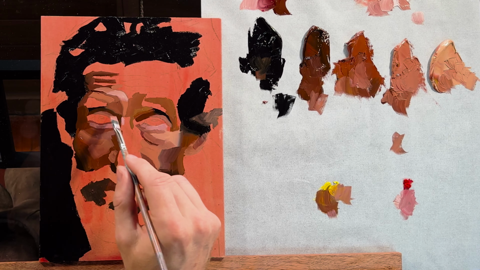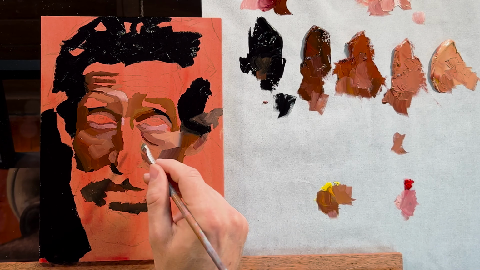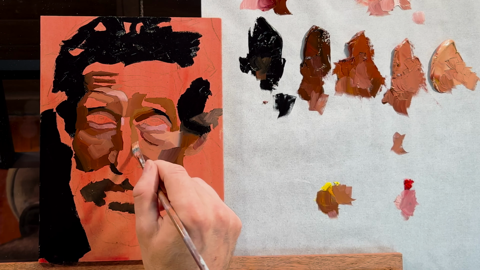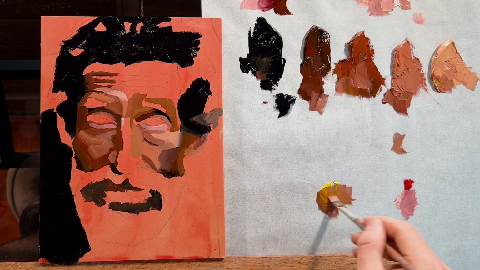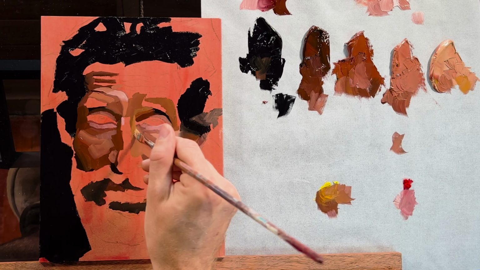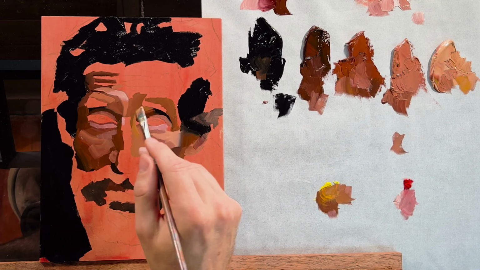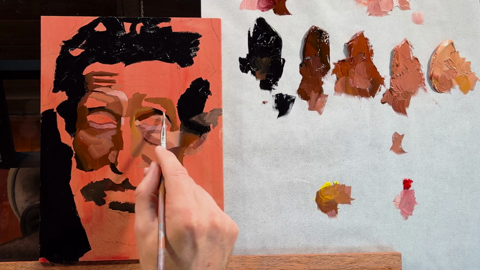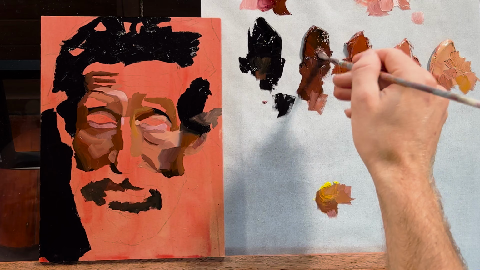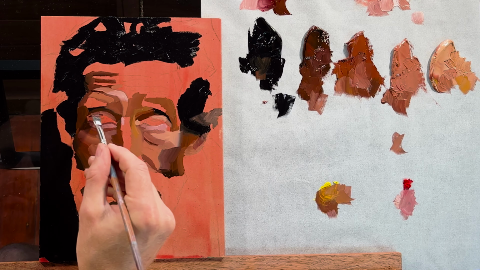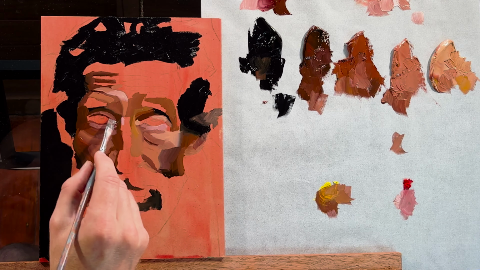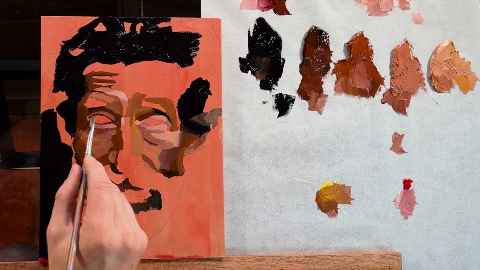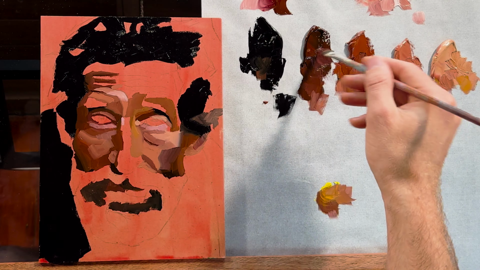You want to over-exaggerate the curves that create that sense of three-dimensionality to your portrait. And that helps you consider the direction of your brushstrokes. Your brushstrokes should be angled at a direction that exaggerates that sense of curvature or that sense of the shape of the plane that you are depicting.